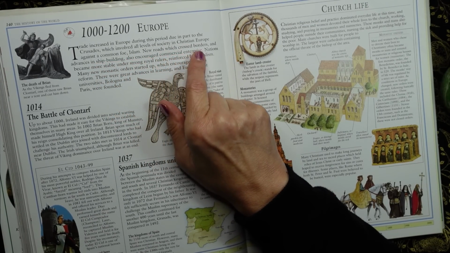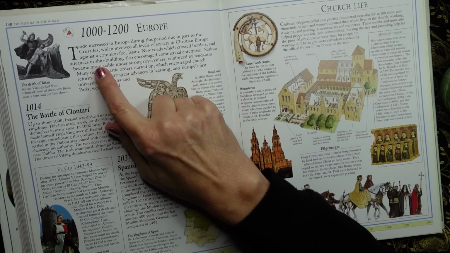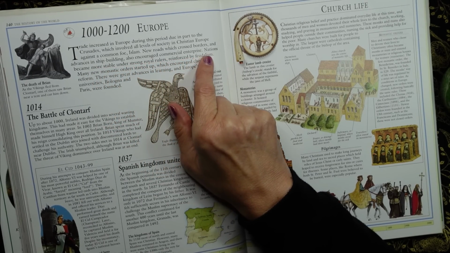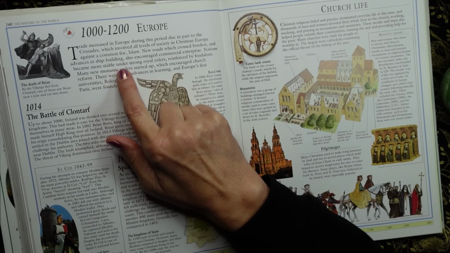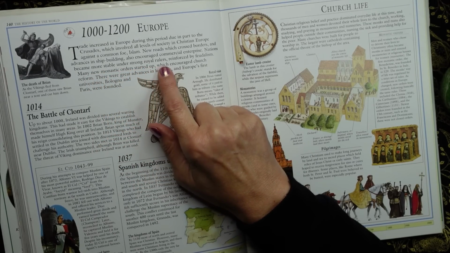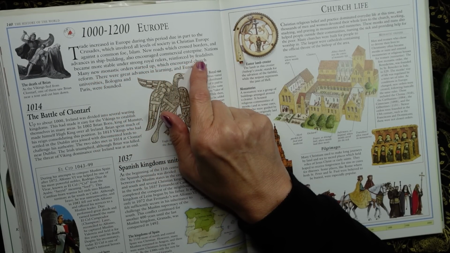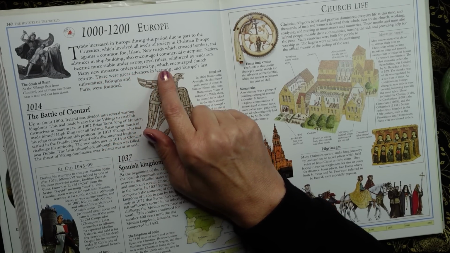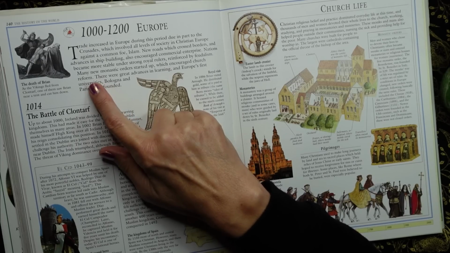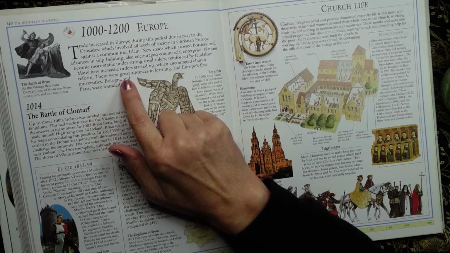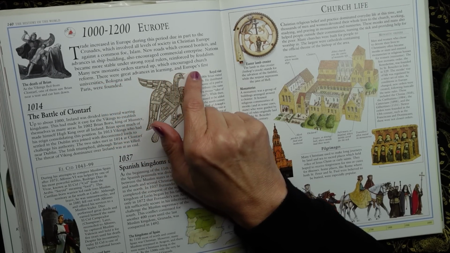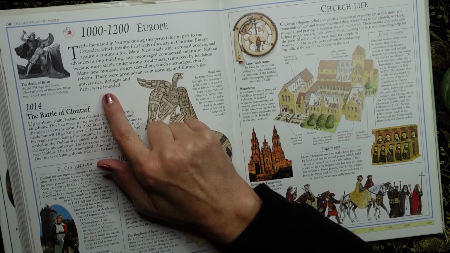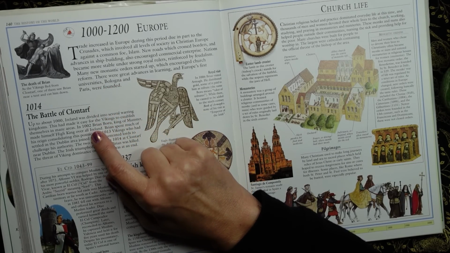New roads which crossed borders and advances in shipbuilding also encouraged commercial enterprise. Nations became more stable under strong royal rulers, reinforced by feudalism. Many new monastic orders started up, which encouraged church reform. There were great advances in learning, and Europe's first universities, Bologna and Paris, were founded.